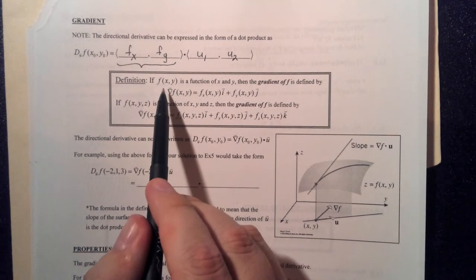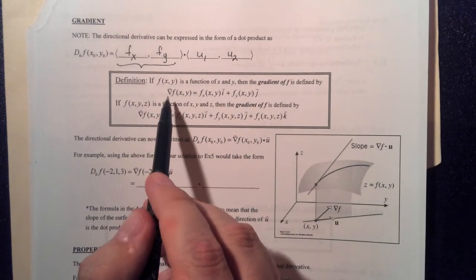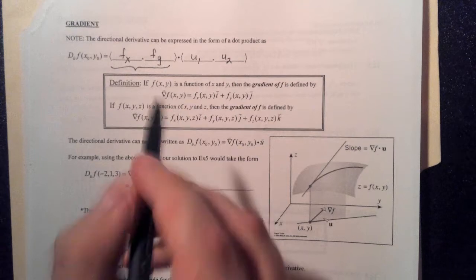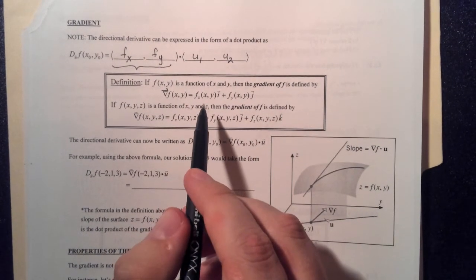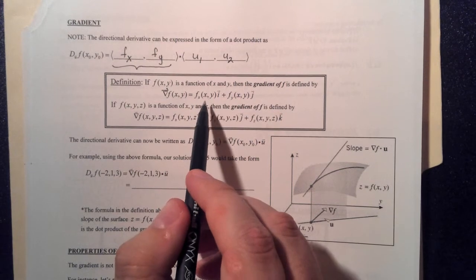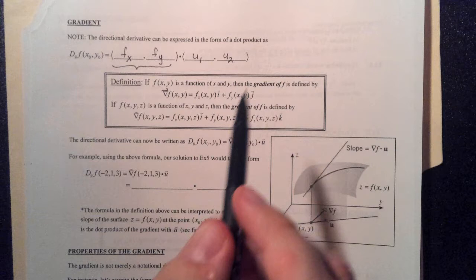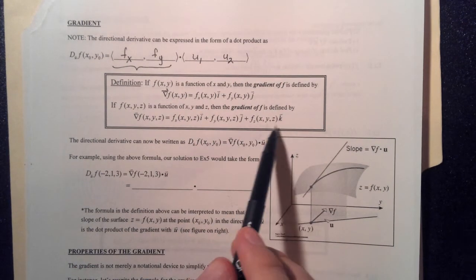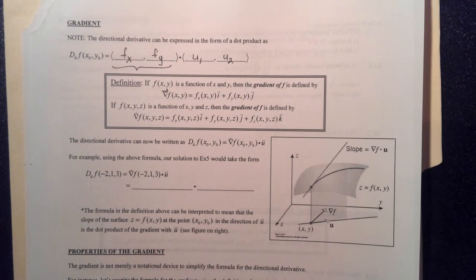If I have a function f of x, y, the gradient of f is defined by, I use this symbol right here, an upside down triangle. Notice it's a vector, there's a vector symbol on top of that, which is the partial derivative with respect to x in the i direction and the partial derivative with respect to y in the j direction. If I had a function of x, y, and z, I then add on a component in the k direction, which is the partial derivative with respect to z.